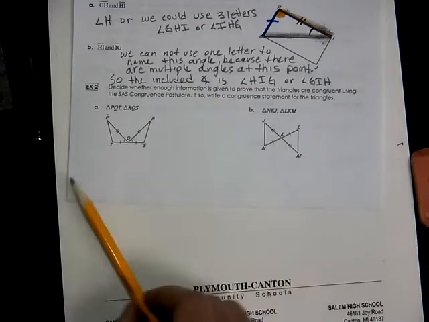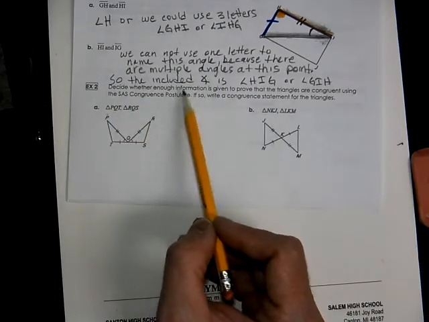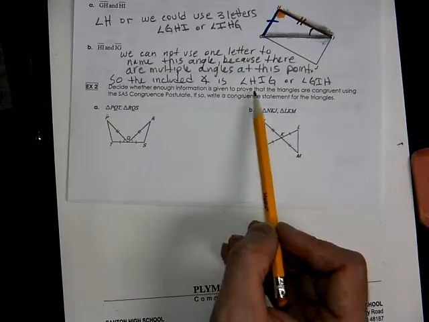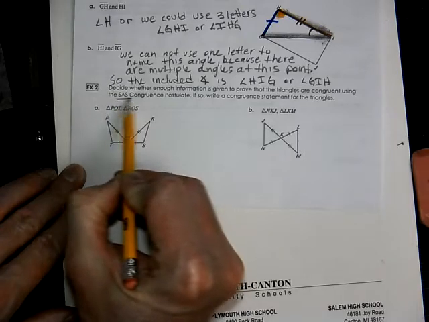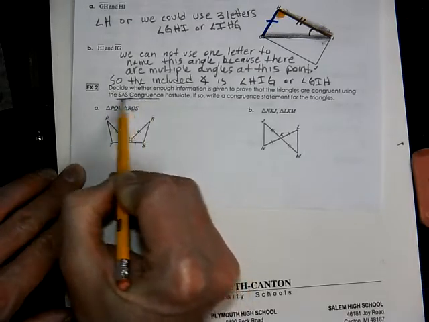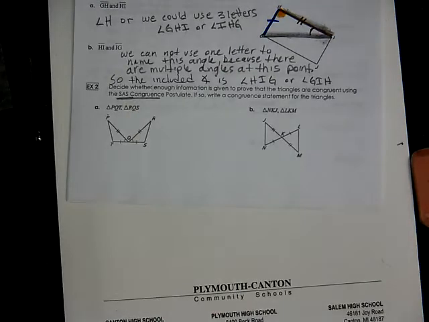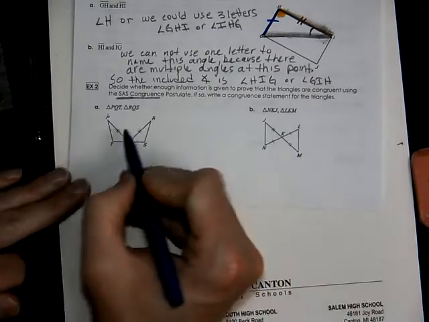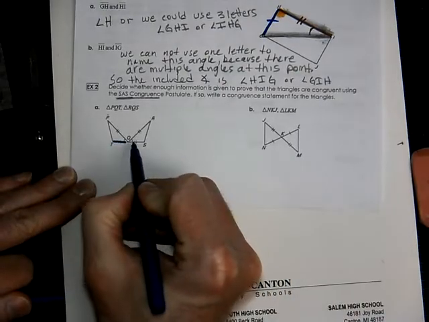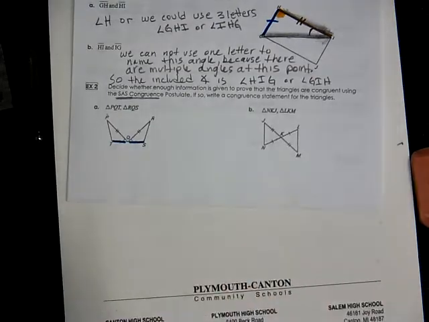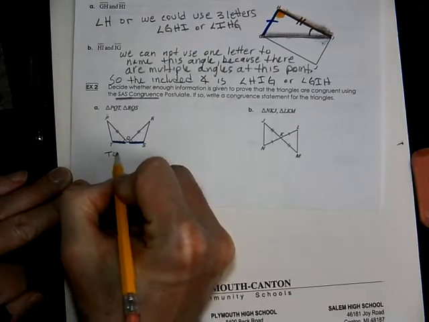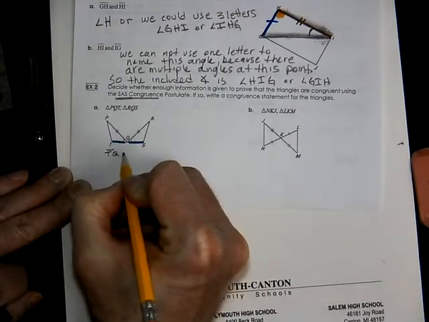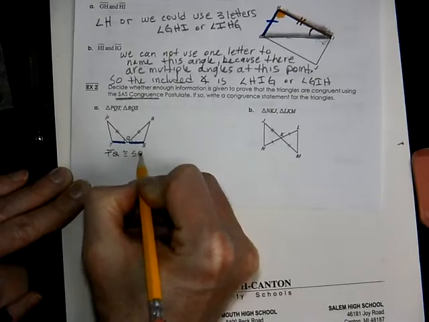We're going to look down here, decide whether enough information is given to prove the triangle is congruent using side angle side congruence. All right, side angle side. Well, I look here and I see that they have given us one tick mark apiece. So they've given us like a blue side. They've told us that TQ is congruent to SQ.